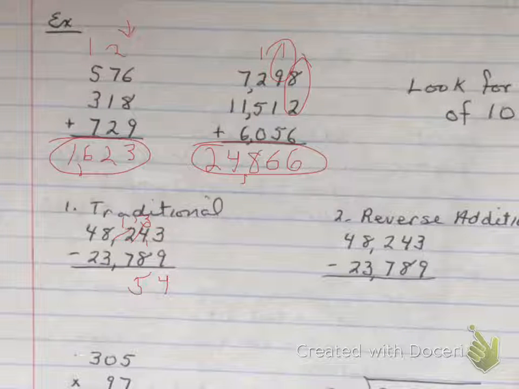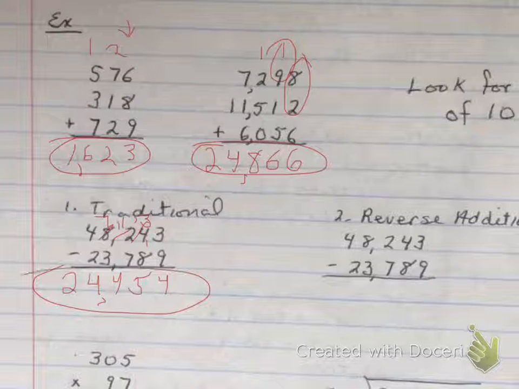1, again, I cannot subtract 7 from 1, so I borrow, making that 11. 11 minus 7 is 4. 7 minus 3 is 4, and 4 minus 2 is 2. Putting in my comma and circling my answer.